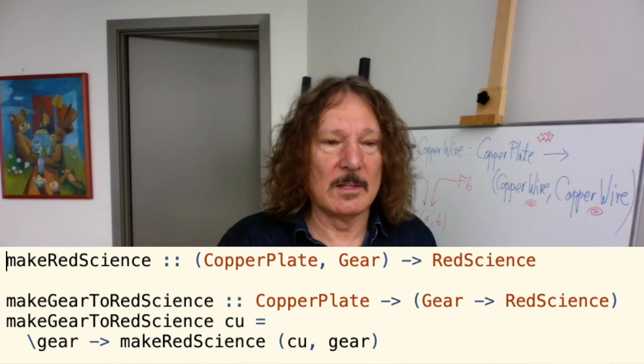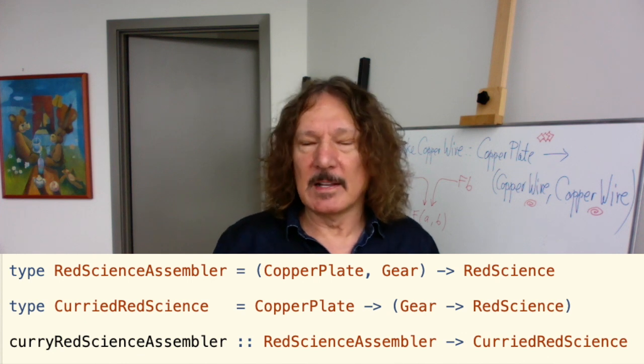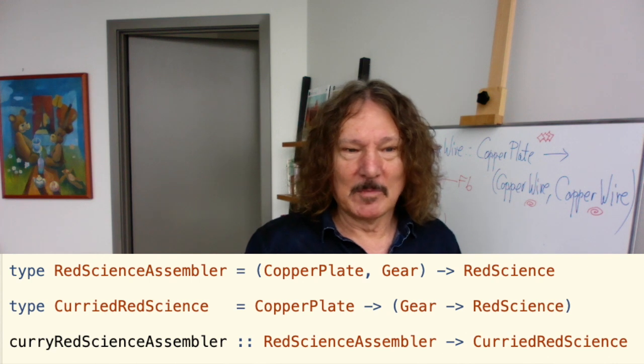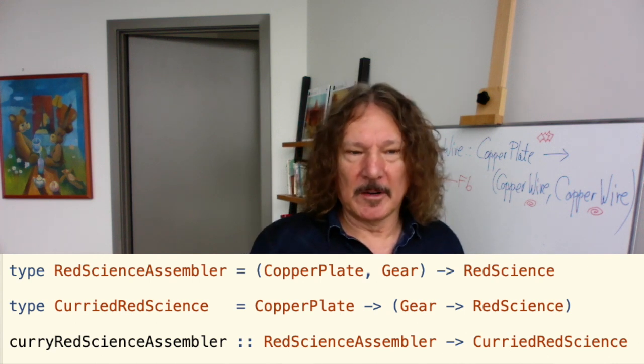Now we can automate this process, and we can say, give me this two-argument assembler, two-component assembler, and I will give you an assembler that takes the first component, the copper plate, and gives you an assembler that needs an iron gear. Okay? So this is called curry red science assembler, right? Takes one assembler, produces another assembler.